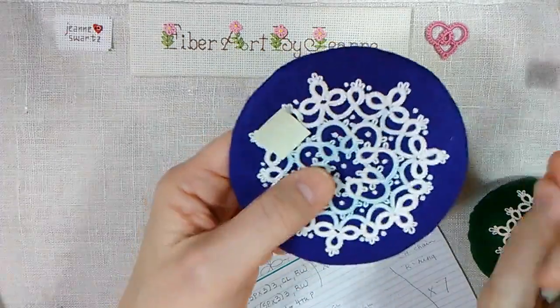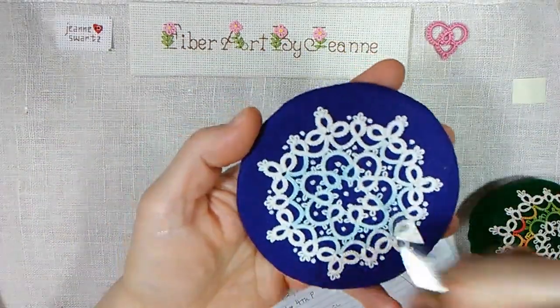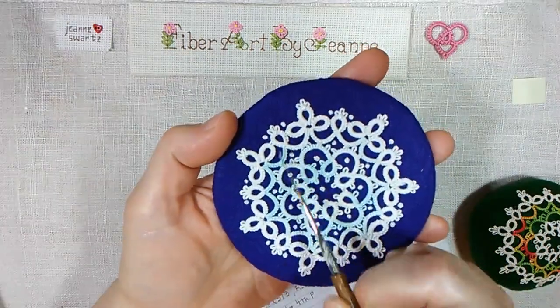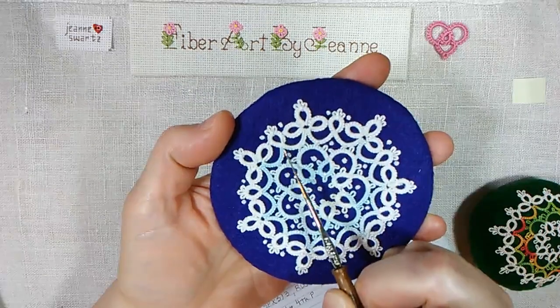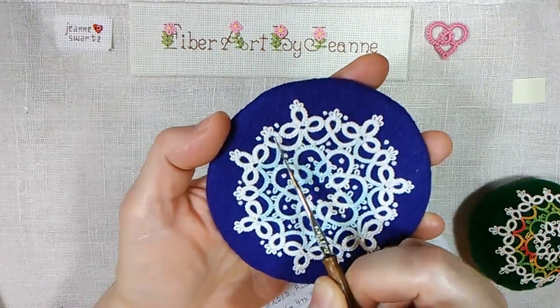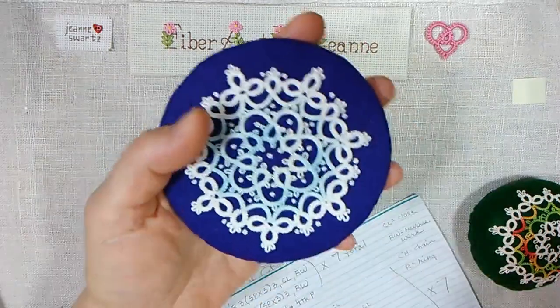So you're just going to repeat that again 6 more times around, and when you get back to the beginning, after you do this chain, when you are doing this last ring, you need to join these two rings together and do your last chain.